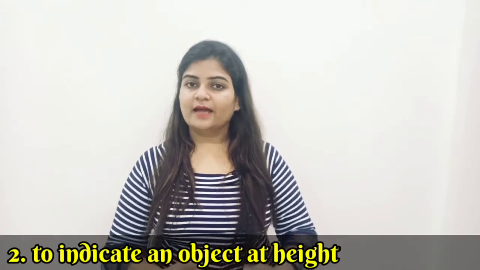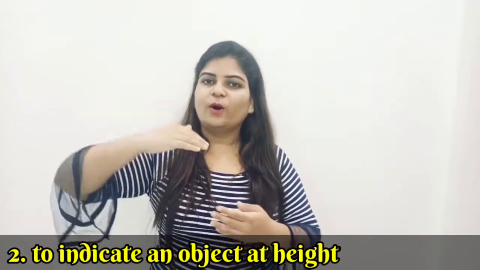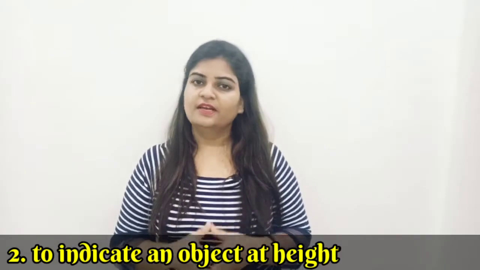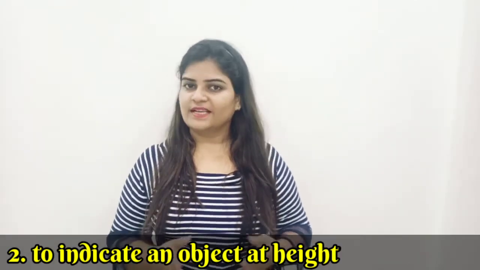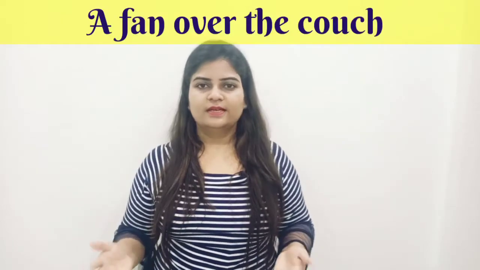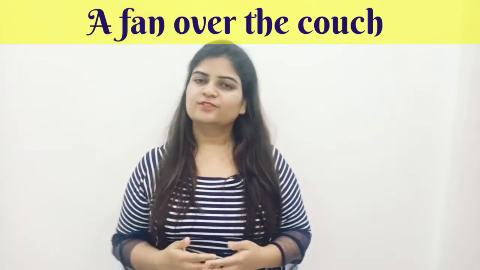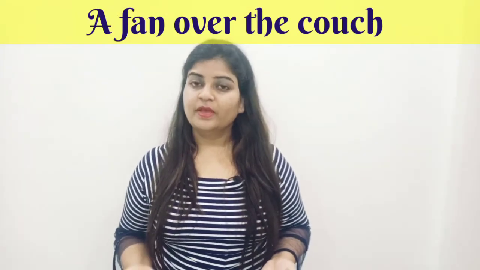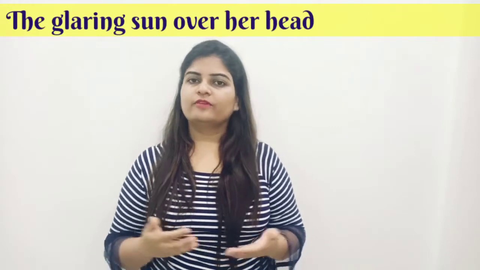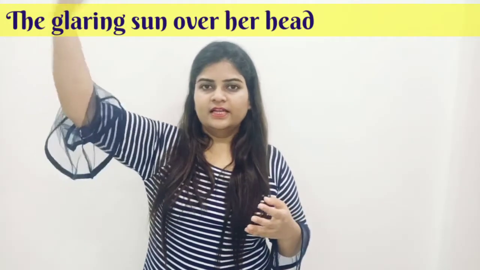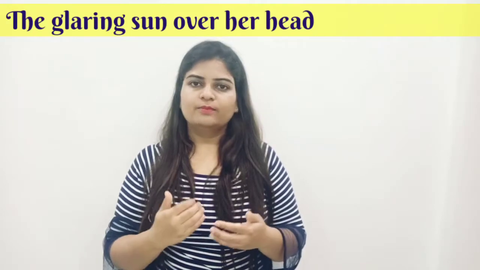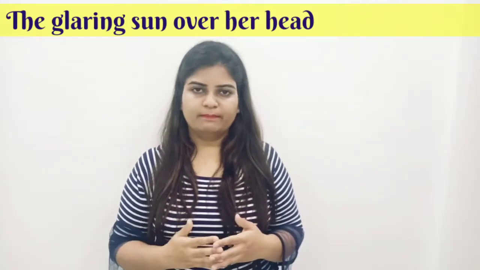The second use of over is when we are depicting an object at a high position, we use the preposition over. For example, a fan over the couch. Now the couch is at the floor and the fan is over, meaning at the height. So that is why we are using over. Or the glaring sun over her head. Now the sun is over her head, and in both the examples, we are talking about a height. An object is at height. So that is why we have used the preposition over.